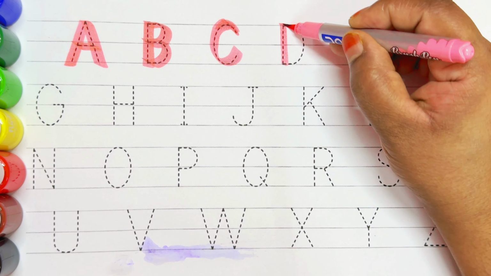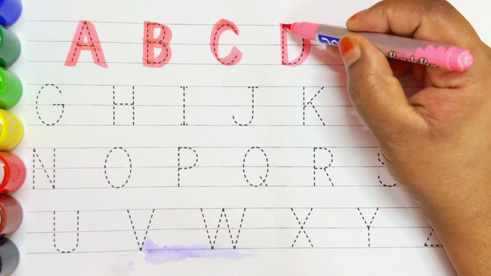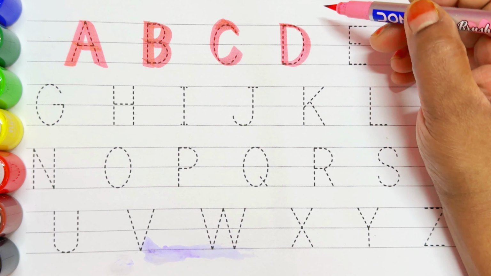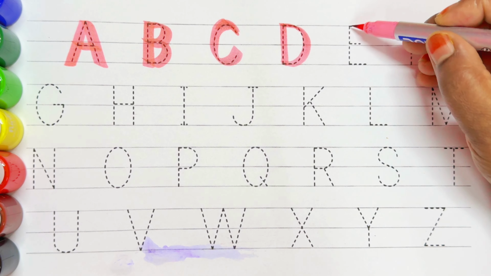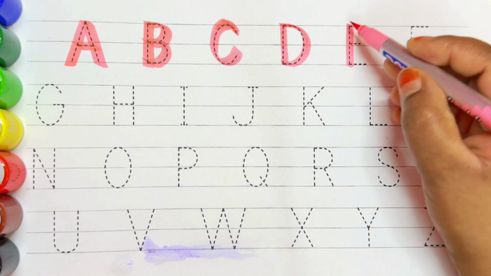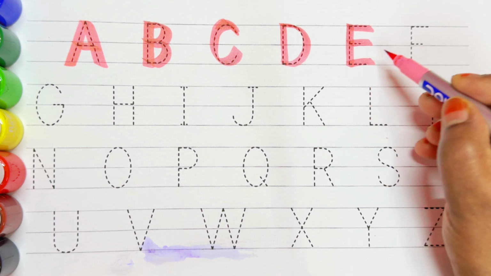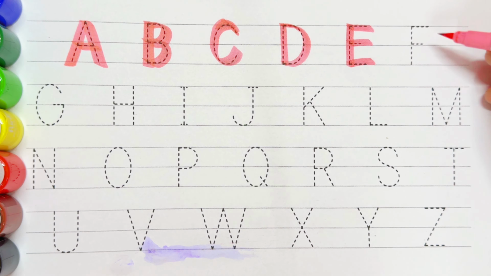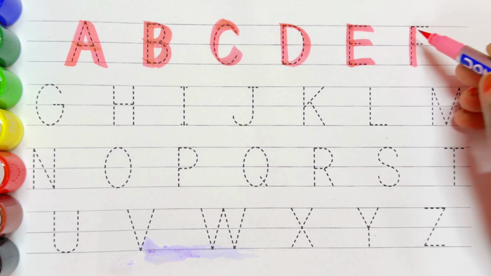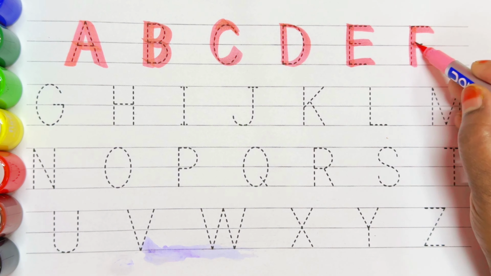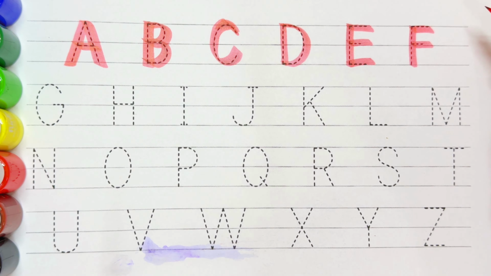D for dinosaur, D for dolphin. E for elephant, E for eggplant. F for fabric, F for farmer.